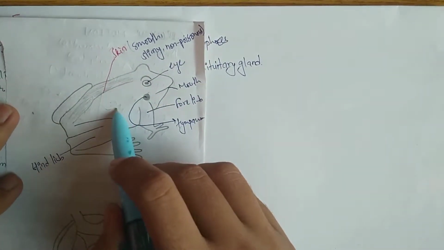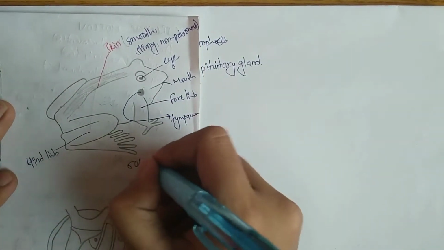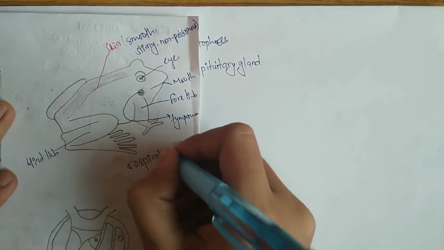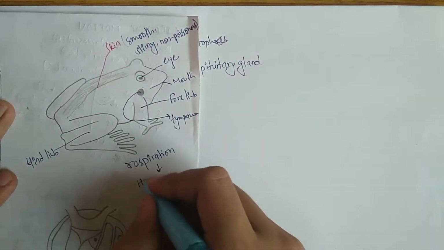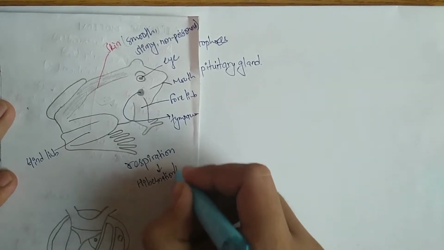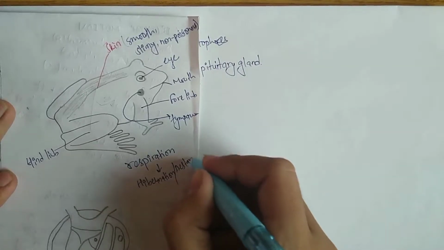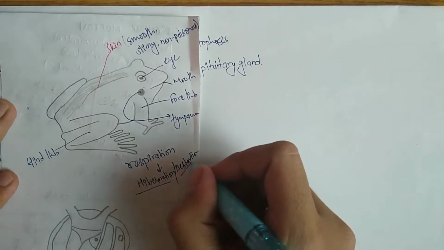The skin also does respiration during hibernation and estivation. Hibernation is winter sleep and estivation is summer sleep.